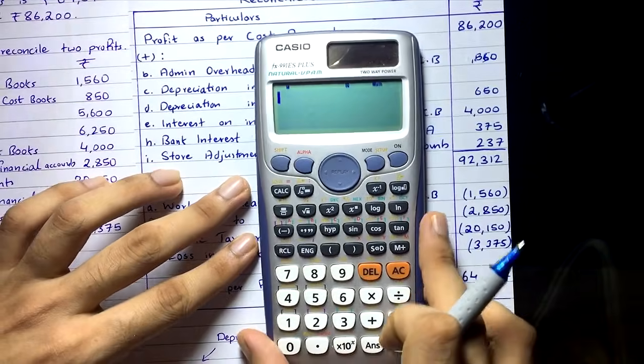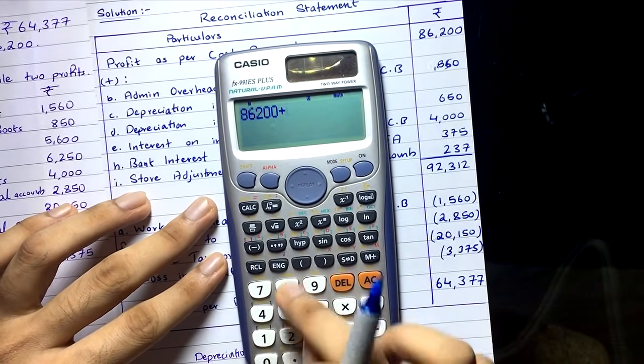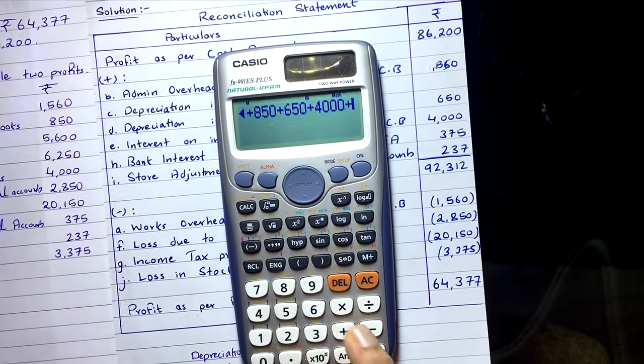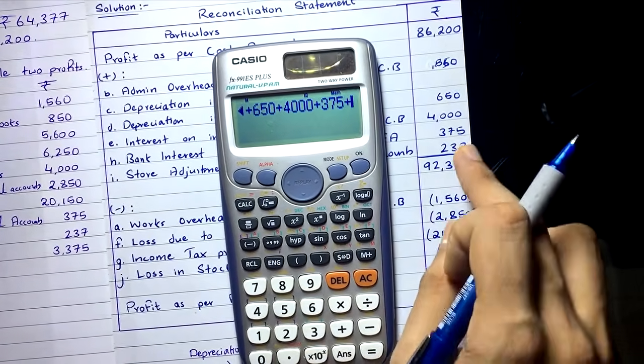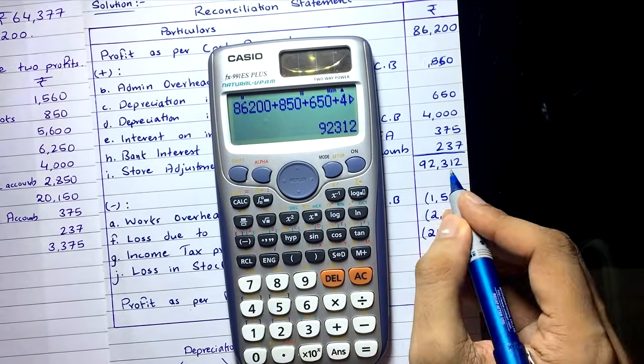See here, very simple. Let's do it. 86,200 plus 850 plus 650 plus 4,000 plus 375 plus 237, that is equal to 92,312.